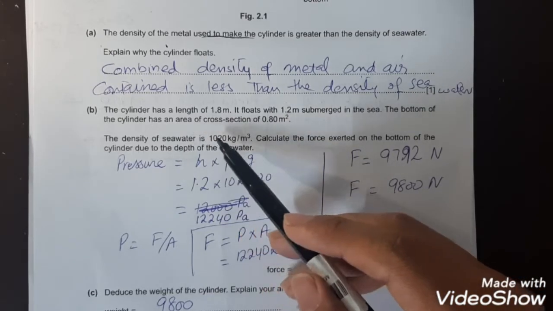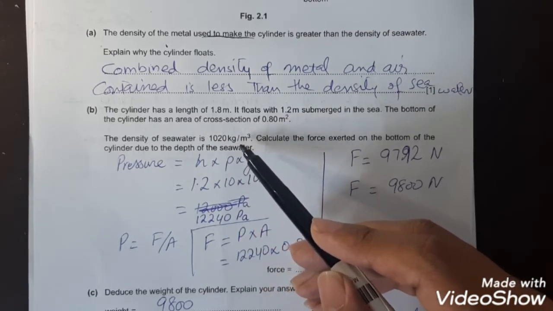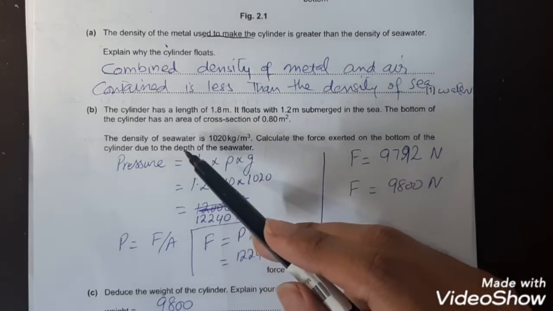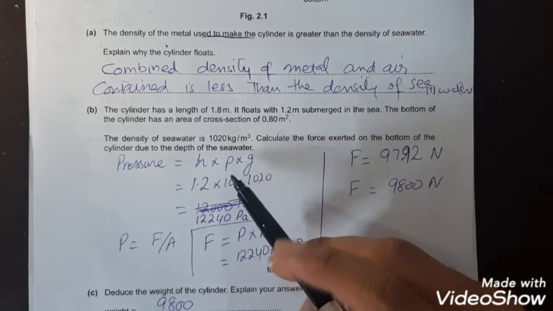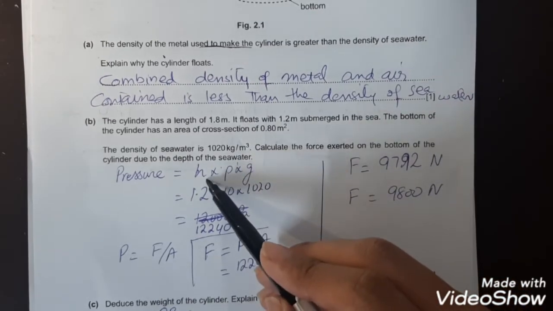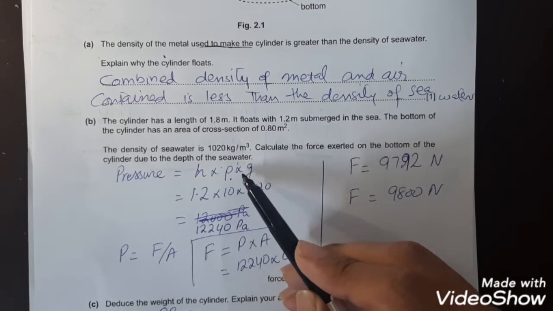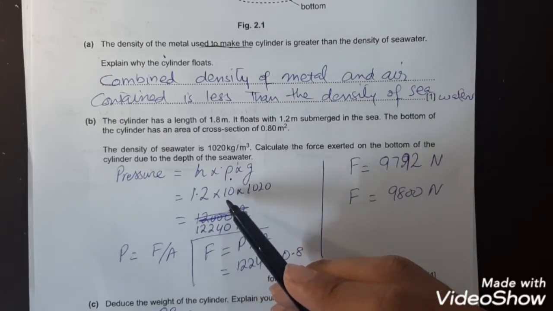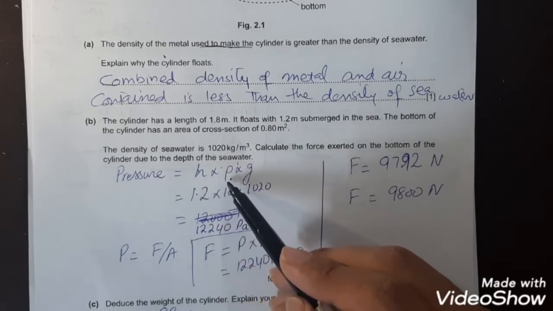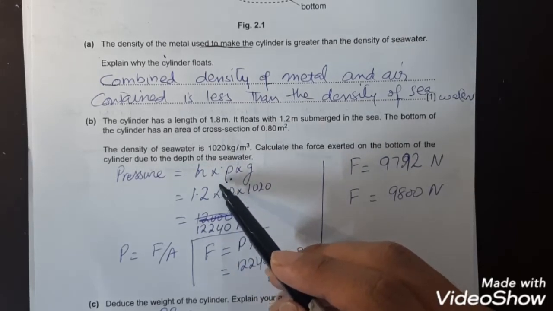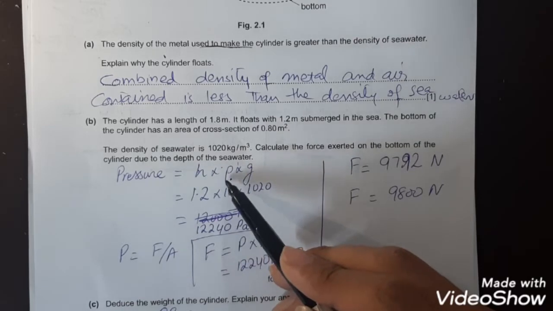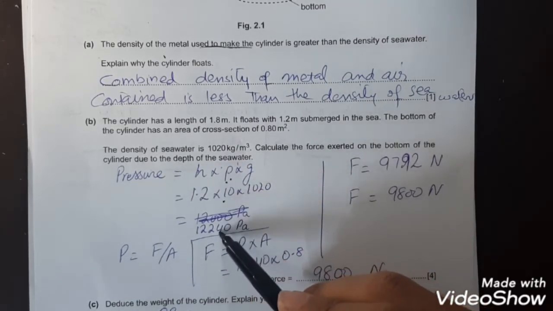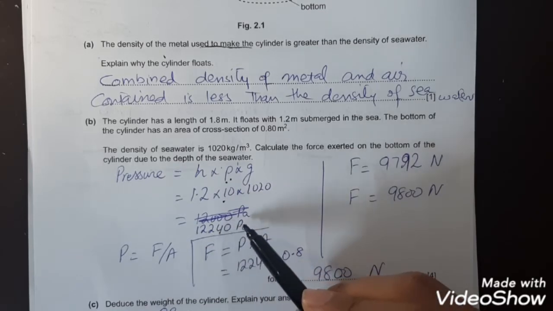The density of the seawater is 1020 kilograms per meter cubed. Calculate the force exerted on the bottom of the cylinder due to the depth of the seawater. So first we will calculate the pressure, which is equal to height times density multiplied by gravitational field strength. So 1.2 multiplied by the density, which is 1020, multiplied by the gravitational field strength, which is 10. So the value is 12,240 pascals.